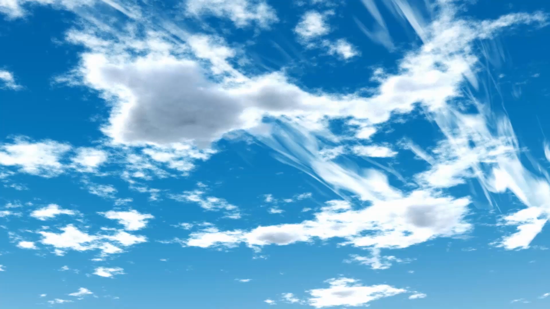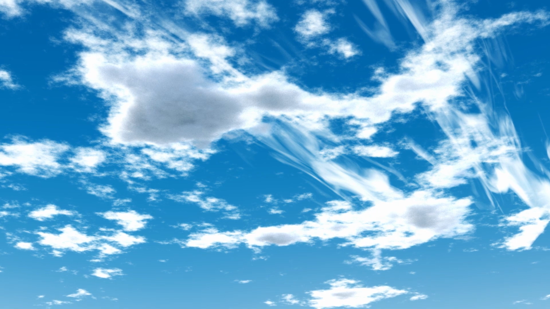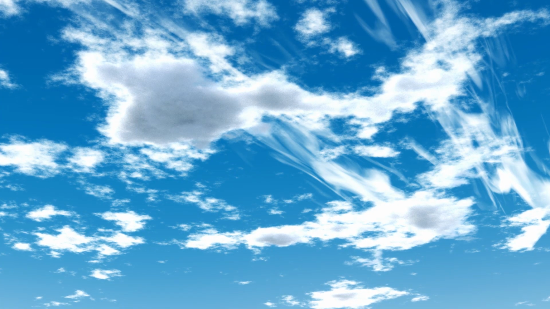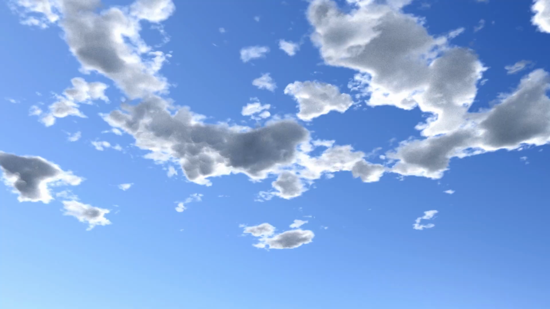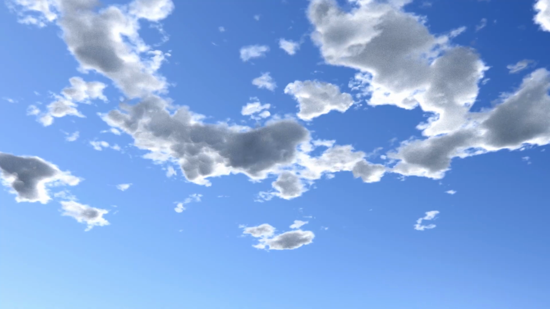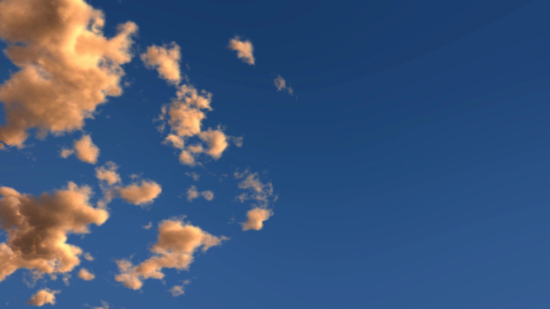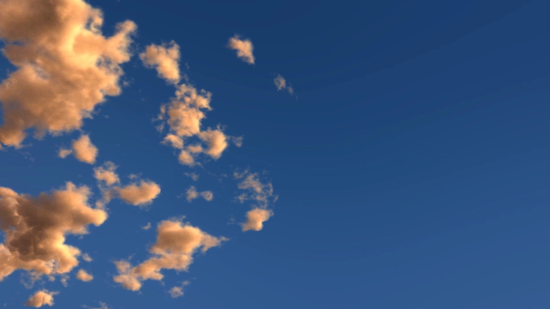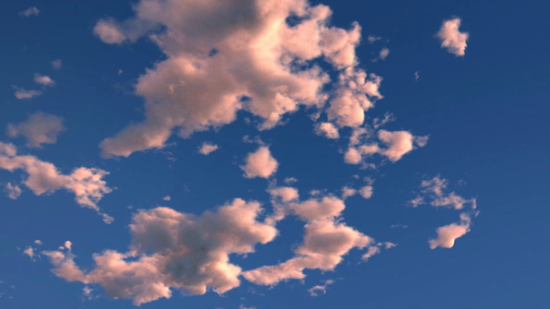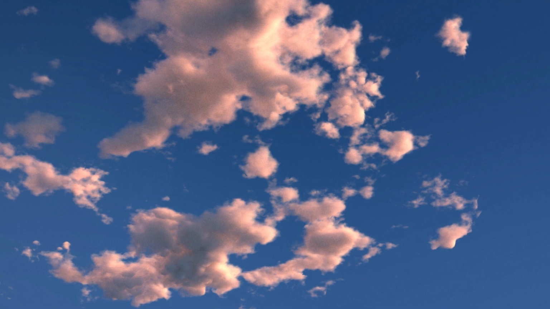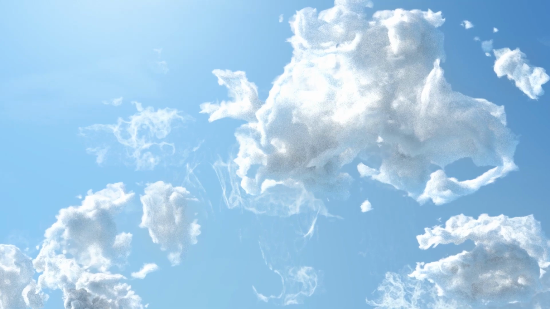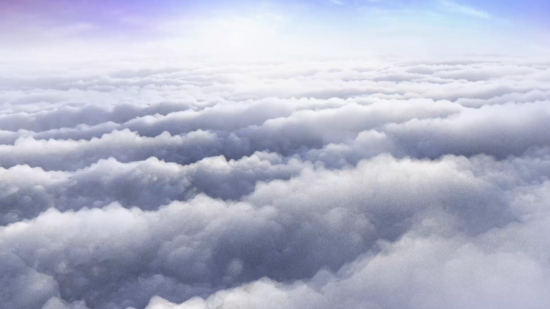So here is the finished result, and it looks pretty good, especially once you put a blue sky behind it. It looks photorealistic. The really great thing about this method is that it's really fast, and you can basically build clouds for any scene that you have without having to use an image in the background. They work really great for sunsets as well, as you can see, and I've got some results that are basically indistinguishable from real photographs. Anyways, that's all I've got for you guys today.